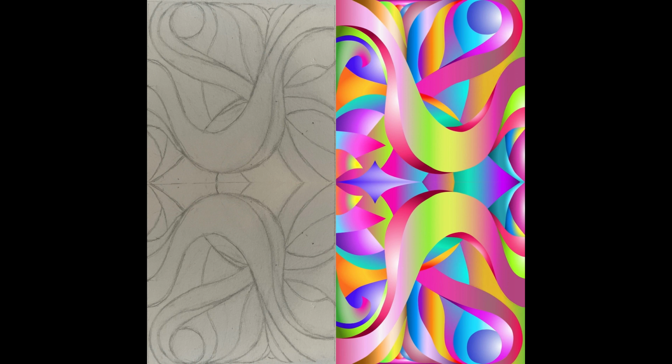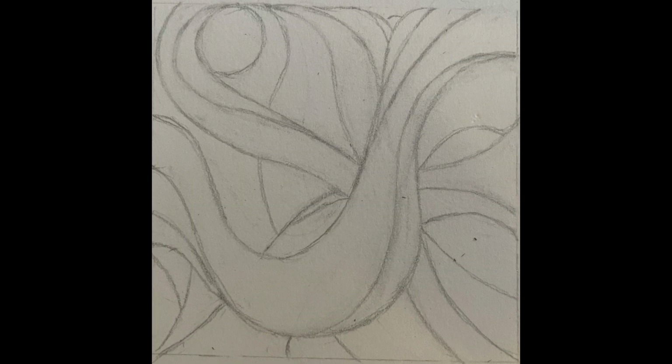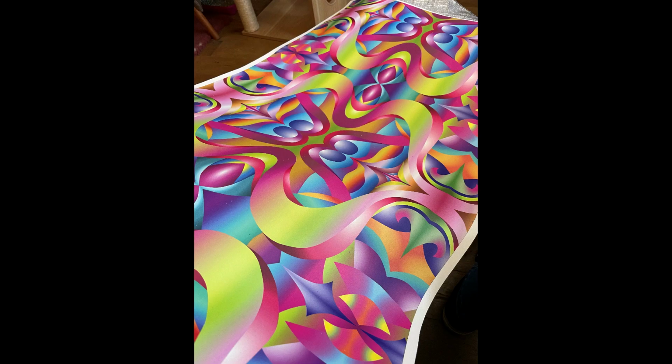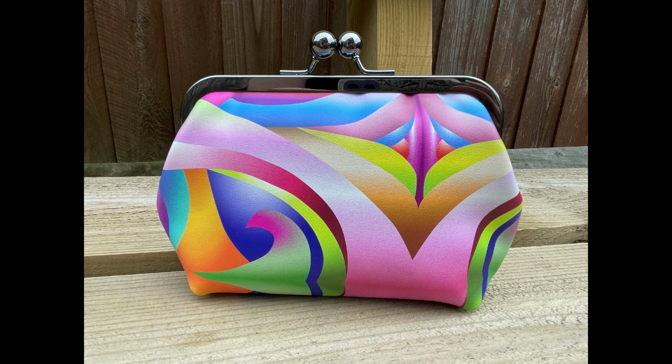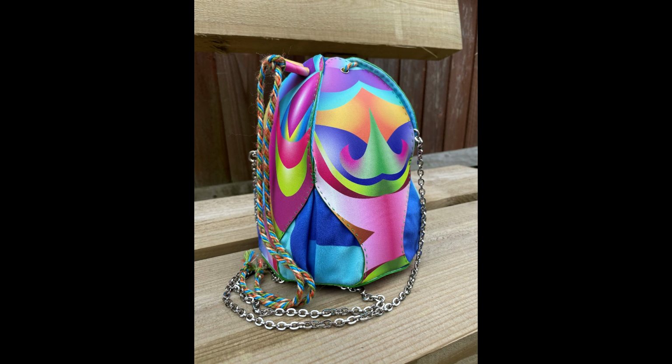In this week's tutorial I'm going to take you through how to trace one of your own designs in Affinity Designer and then put that into a repeat pattern, which builds on some of the skills we've covered in our previous tutorials. I've got just a few examples of my work here where I've used this particular pattern. You can see the length of leather that I've had digitally printed, and then what I've made it into: a couple of examples of my kiss lock purse and also a tulip bag.